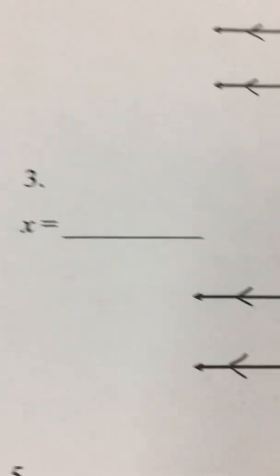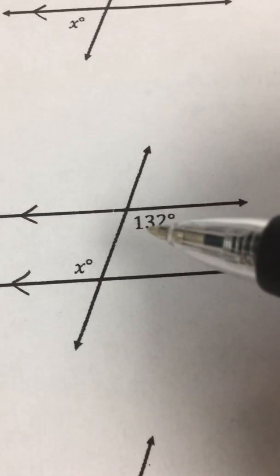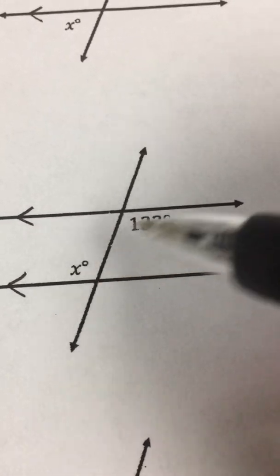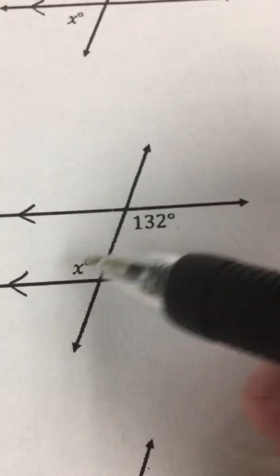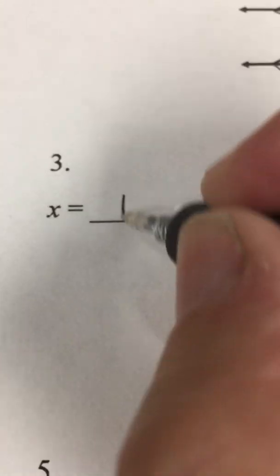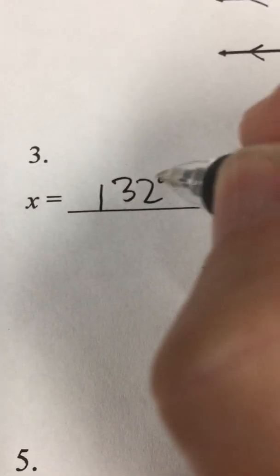All right, number 3. Here's my picture. Oh, look, I think those are my alternate interiors, aren't they? Are the two lines parallel? They are, so since they're parallel, these two angles are the same size, 132 degrees. There we go. Let's see, number 4.